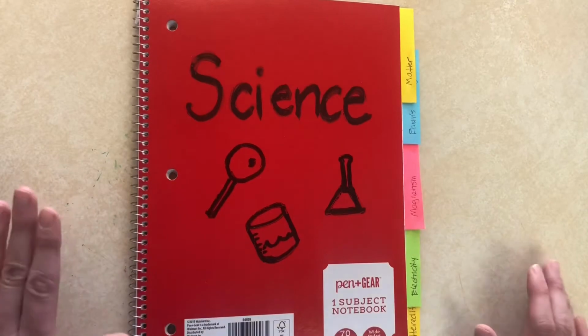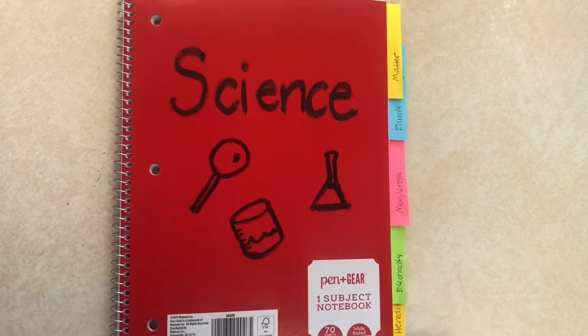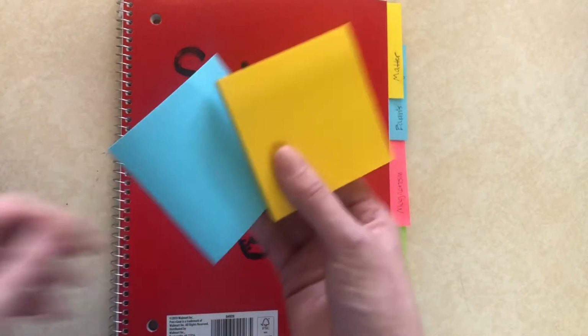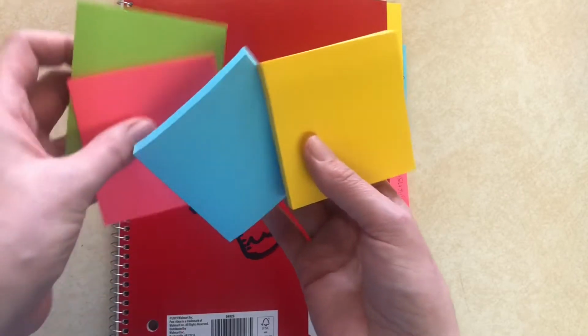Another thing I really love to do is to give them some Post-its, and I'll try to get a whole bunch of different colors just to make it fun and colorful.